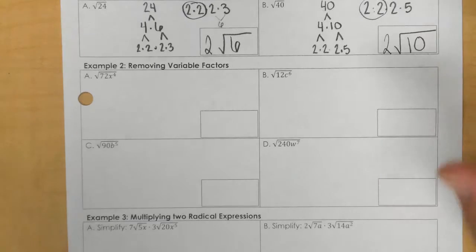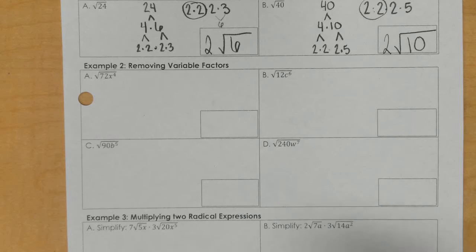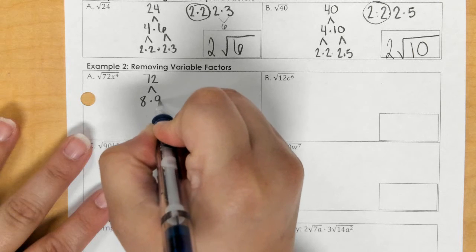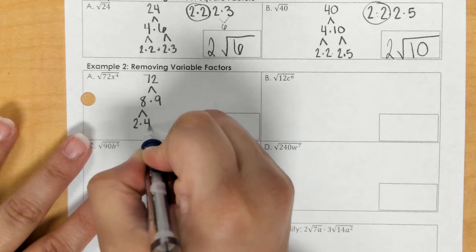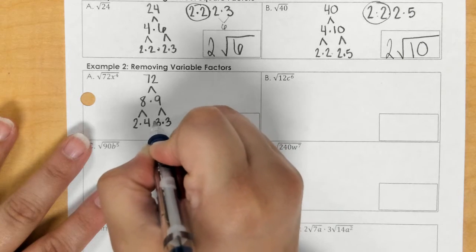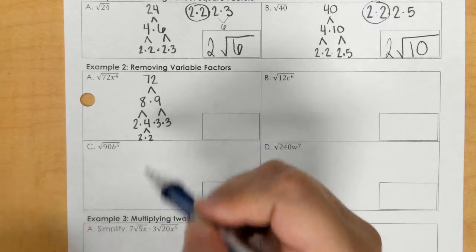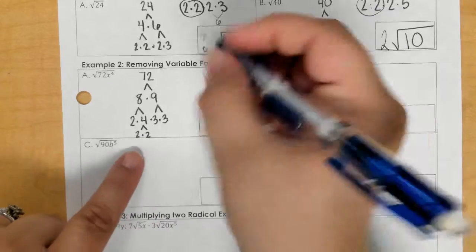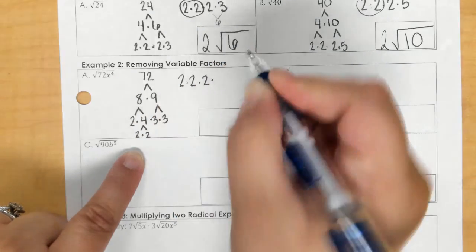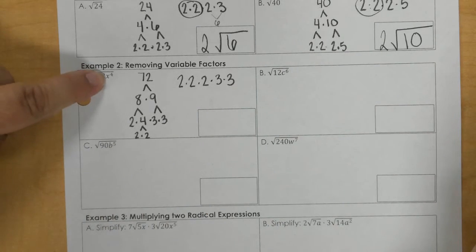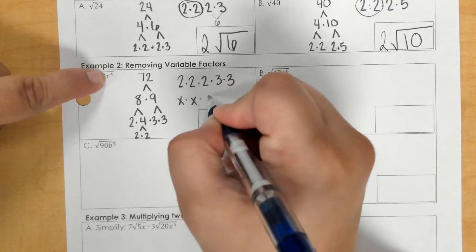Okay, for letter A, for 72, we're going to make a factor tree. So we could use, let's use 8 and 9 for 72. So that 8 broke down, the 9 broke down, and we have 1, 2, 3 2's, and we have 2 3's. Okay? We also have 4 x's. So let's go ahead and do our x's as well.